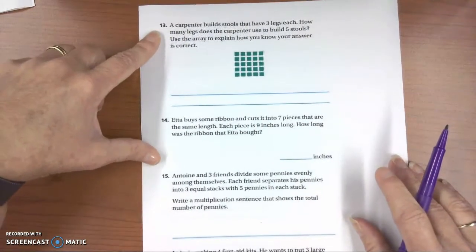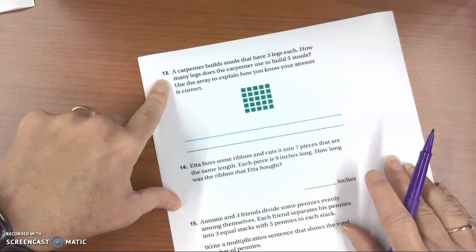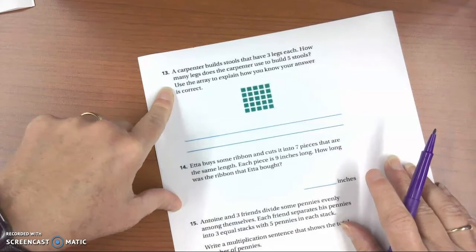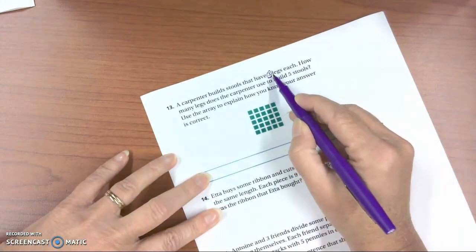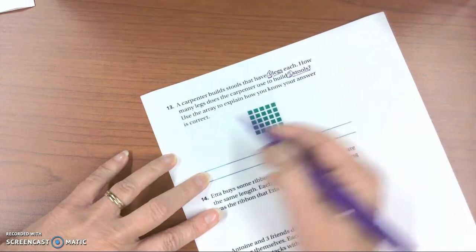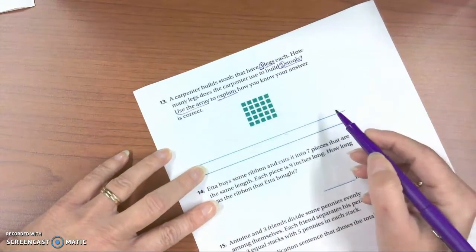Question number 13. A carpenter builds stools that have 3 legs each. How many legs does the carpenter use to build 5 stools? Use the array to explain how you know your answer is correct. So we have 3 legs on each stool, and there are 5 stools, and it tells us to use the array, and then we have to explain why our answer is correct.